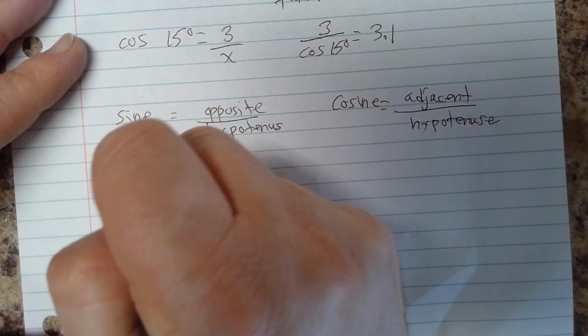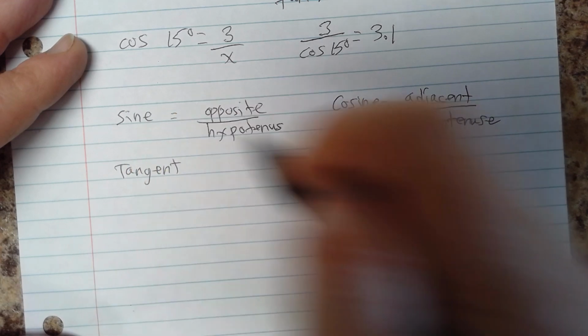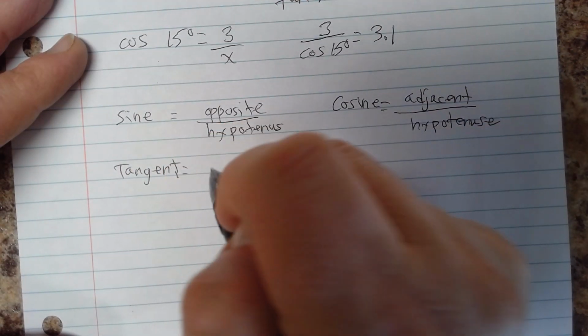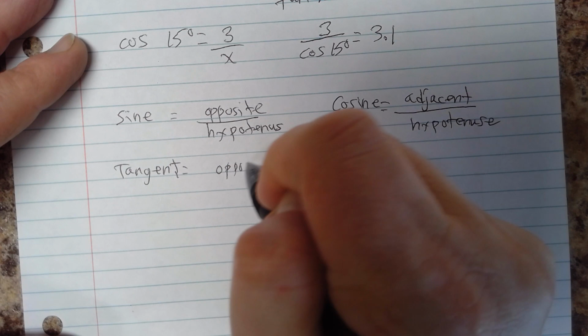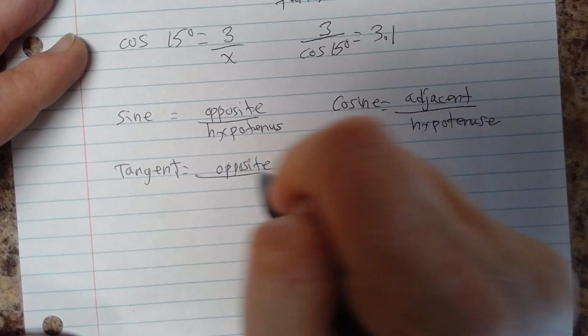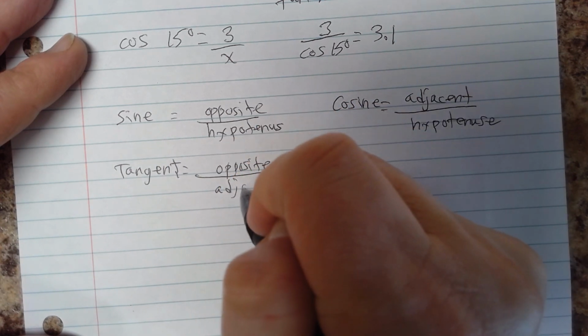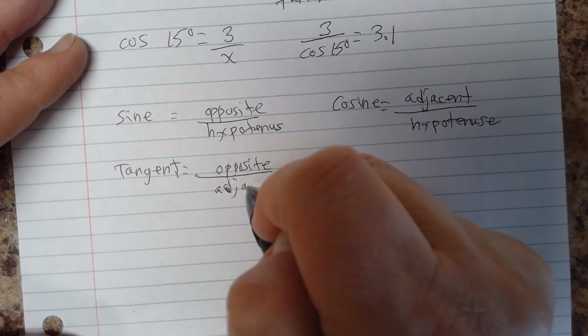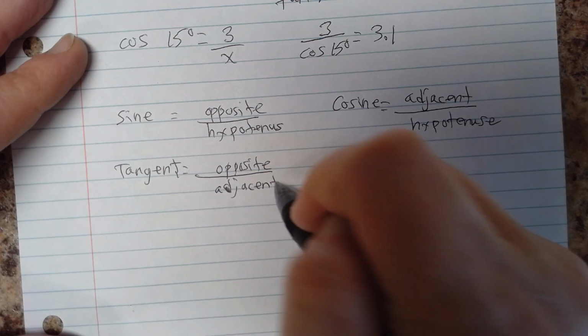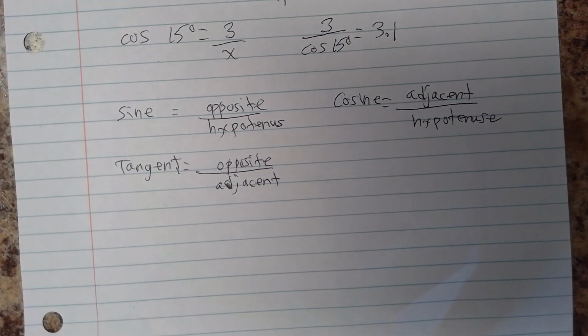Tangent, and of course there are short forms for each of these, tan, sin, and cos. Tangent becomes opposite over adjacent. These ratios all depend on where your known angle and known side are located. That's what they depend on, and then you decide which one you're going to use based on that, as you've seen multiple times.